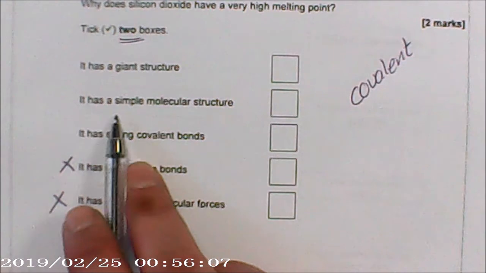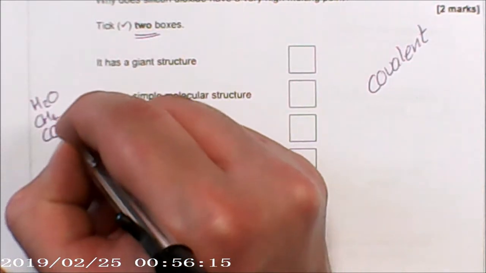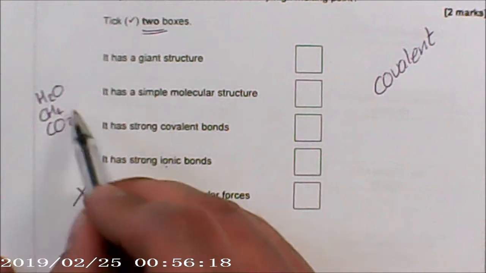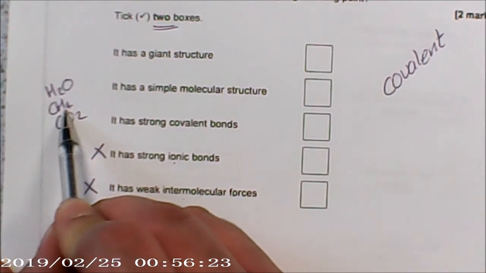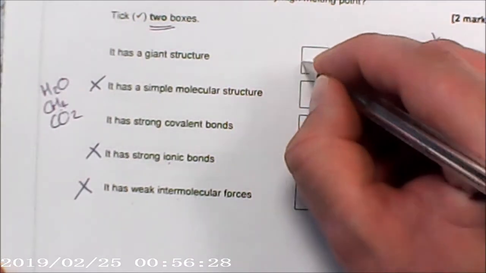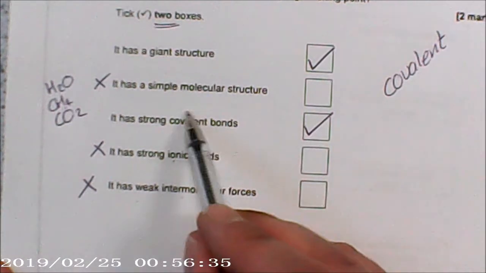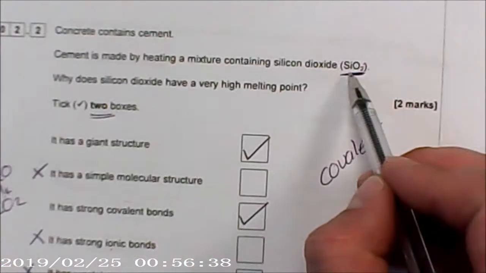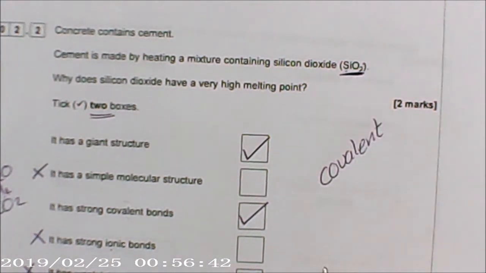It has a simple molecular structure, so this is things like water, H2O, or methane, or carbon dioxide. Those two are going to be gas at room temperature. They've got very low boiling and melting points, so it's not going to be that one. So very well done if you ticked it has a giant structure and it has strong covalent bonds. I would hope that most people got covalent, knowing that is between 2 non-metals.